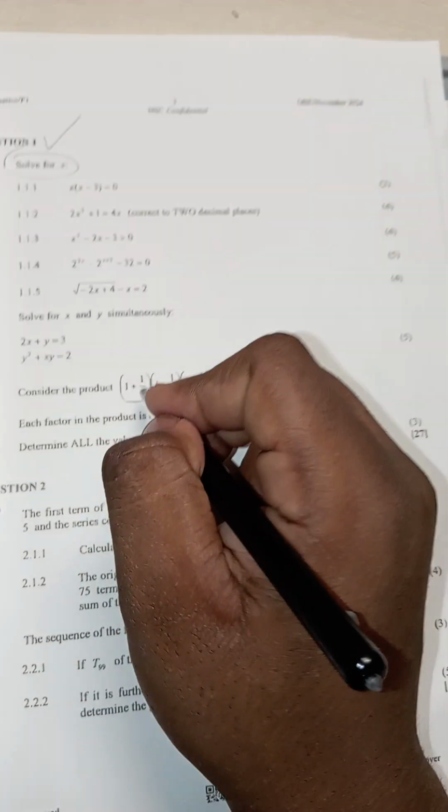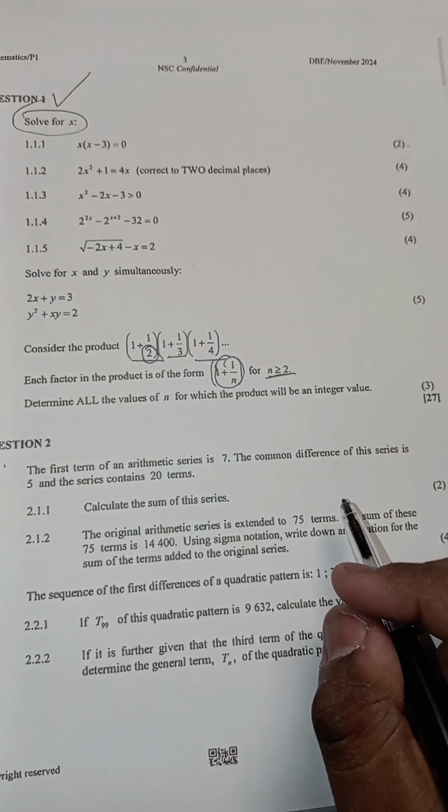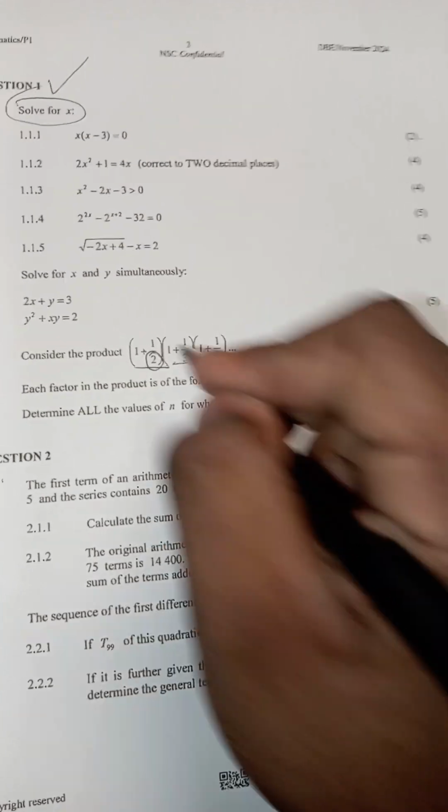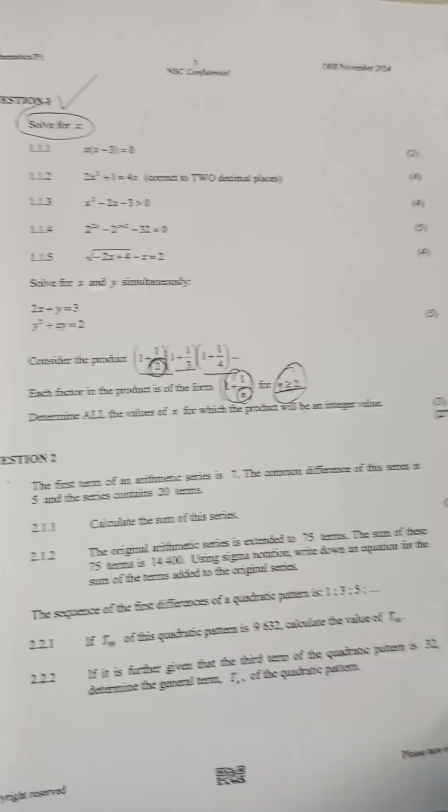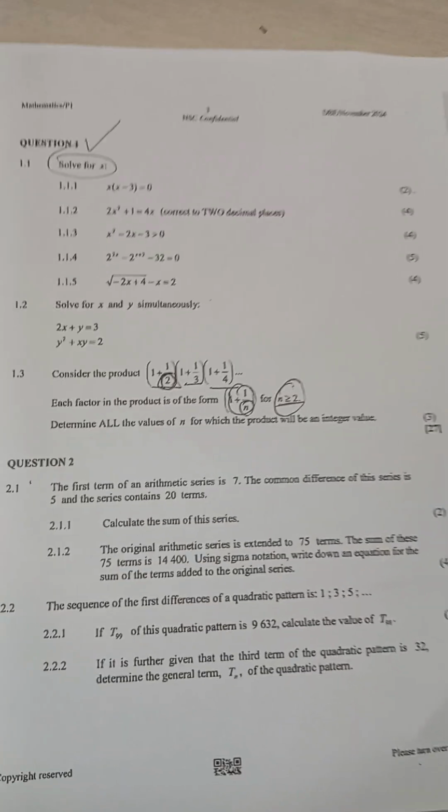You can also see that now n starts from what? Being greater or equals to 2. Because you know that now here is n, here is also n, and it is also what? Greater or equals to 2.